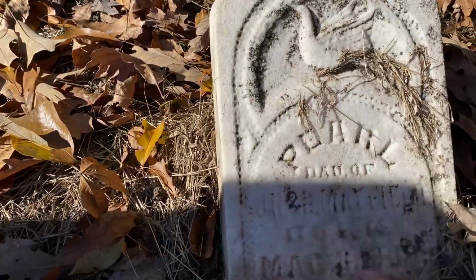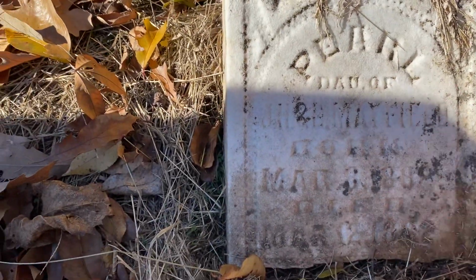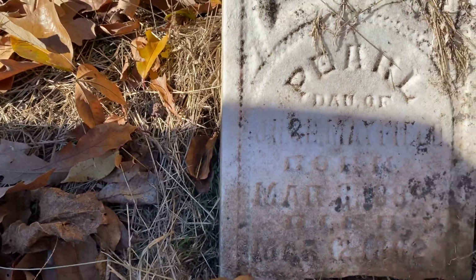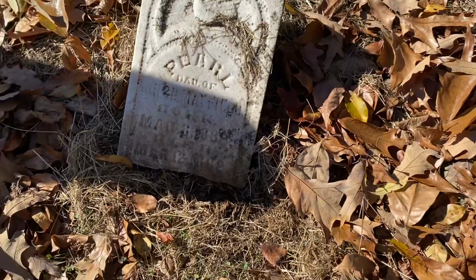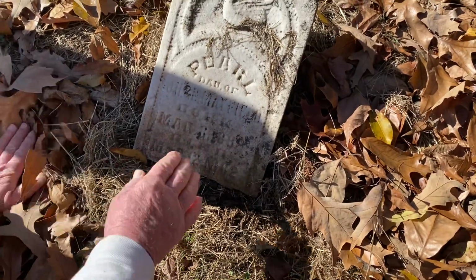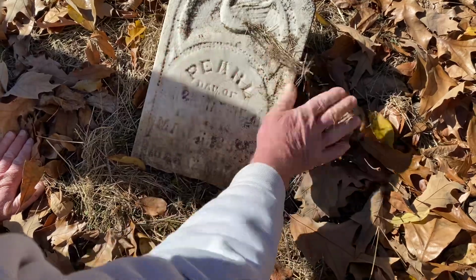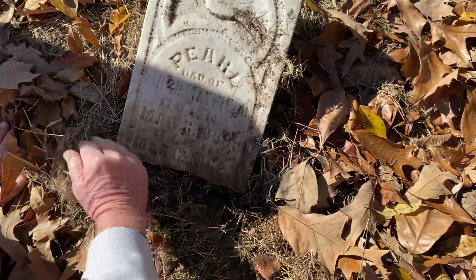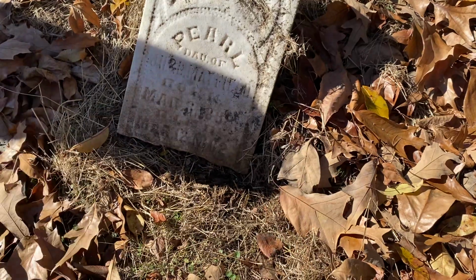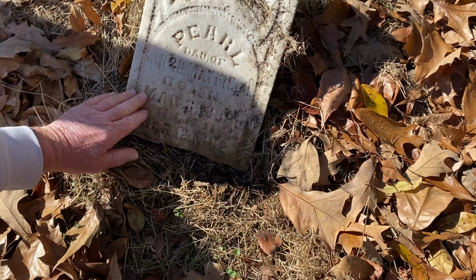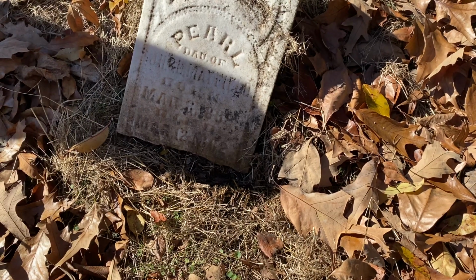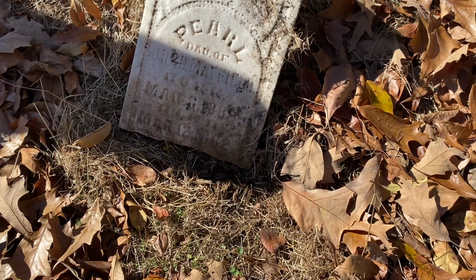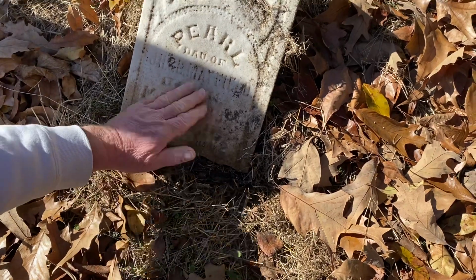What is this one? See if I can. I don't know. Come see if you can figure that out for me, and I'll hold this one. Is it P? I think it's Pearl. Pearl, yeah, it's Pearl. That's a P-E-A-R-L. Pearl, daughter of something Mayfield. J-H. That's Mayfield. And is that an E? So it might be Elizabeth Mayfield. That maybe that's.